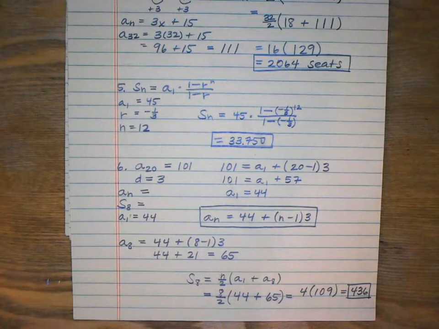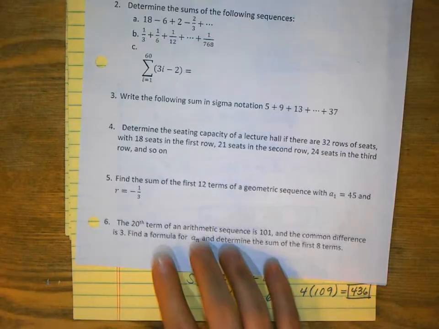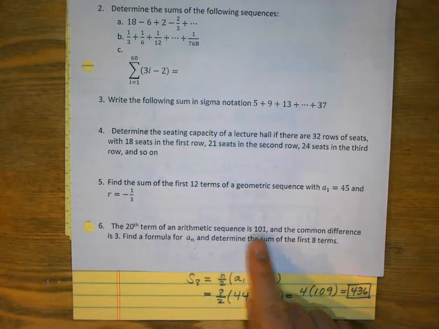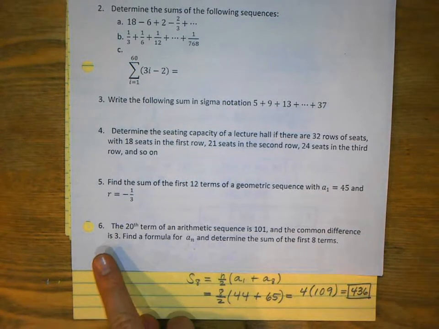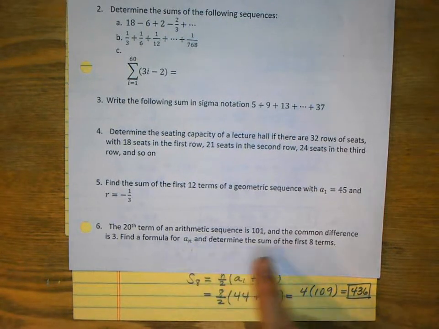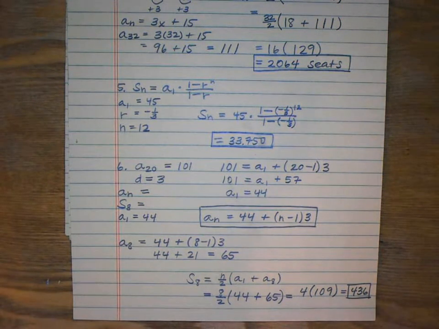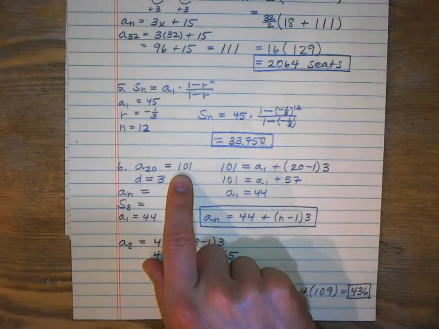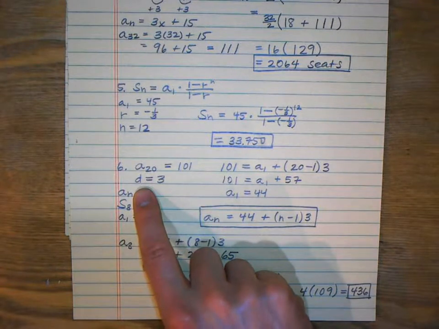And in the last problem, we're told what the 20th term of the sequence is. We're told that the common difference is 3, and I'm asked to find the formula for any term in that sequence, as well as the sum of the first 8 terms. I take the information that was given to me. A sub 20 is 101. And d equals 3.